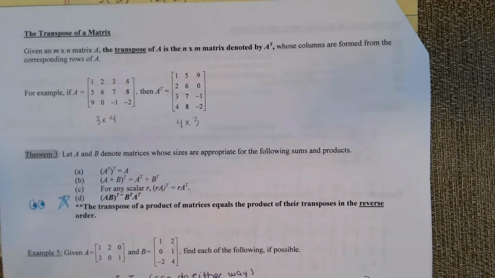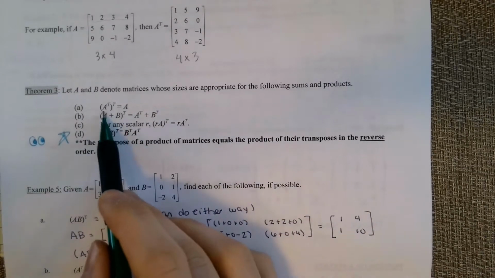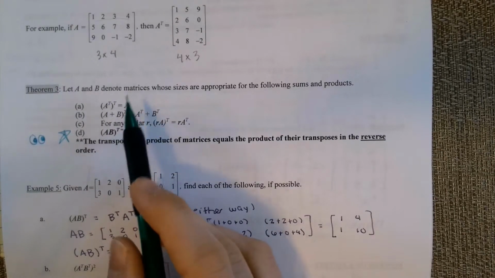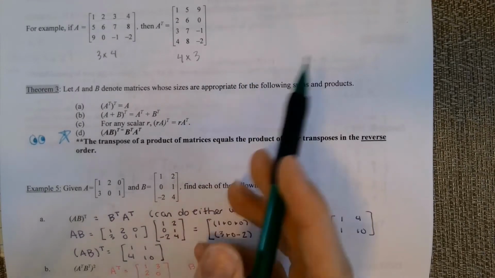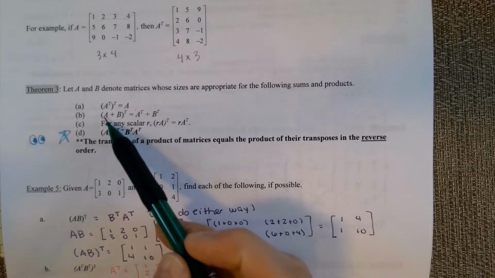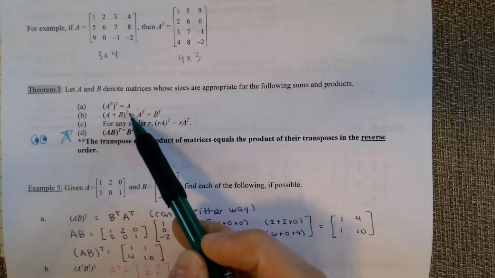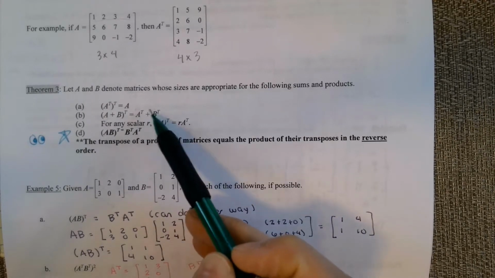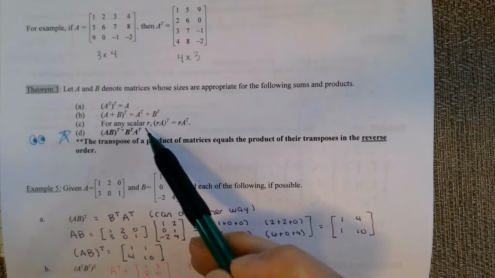There are a couple of properties here that you'll need for the rest of the examples. If I do the transpose twice, I am back where I started. That makes sense. If I switch 3 by 4, I get 4 by 3, and then if I switch this, I get back to 3 by 4. I've just switched the rows and the columns twice, resulting back in the original matrix. The second property says that if I sum two matrices and then take the transpose, that will be equal to the sum of the transposes. So I could just take the transpose of them separately and then add them together.